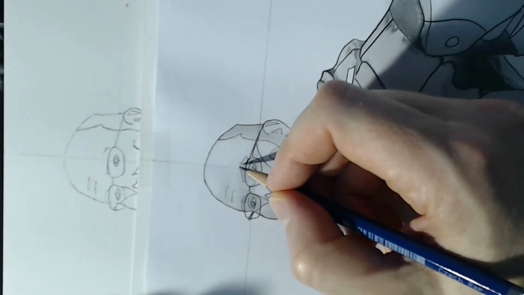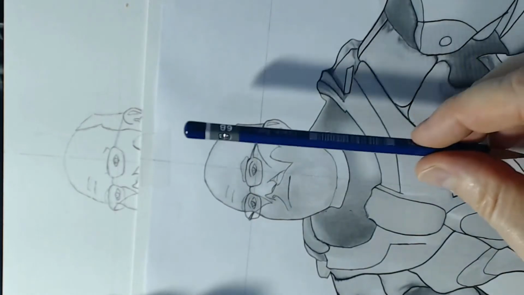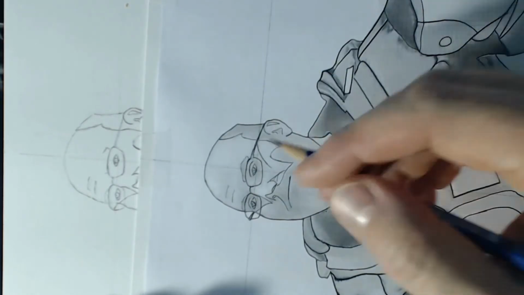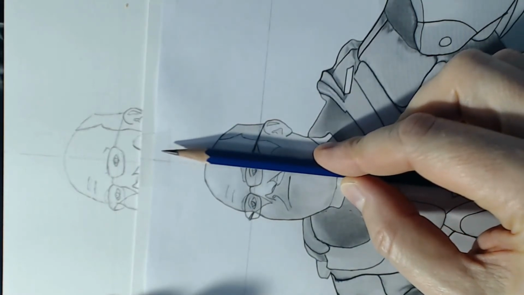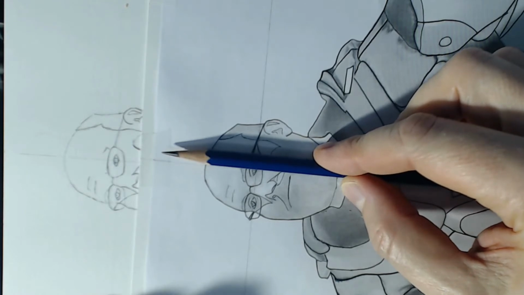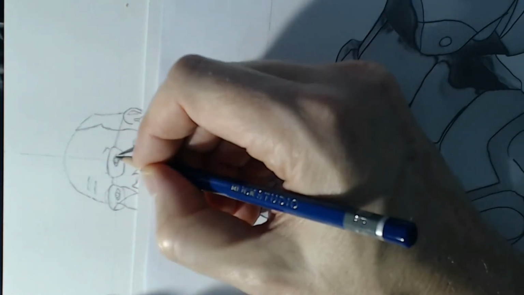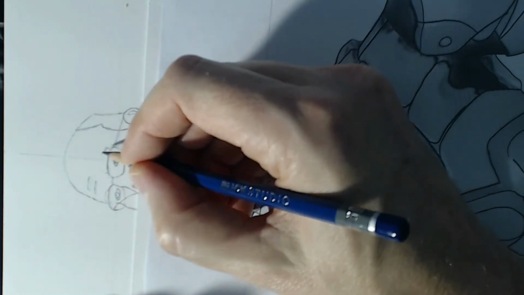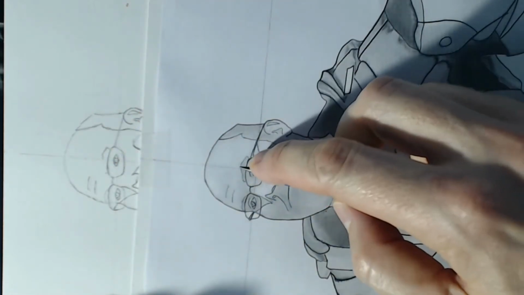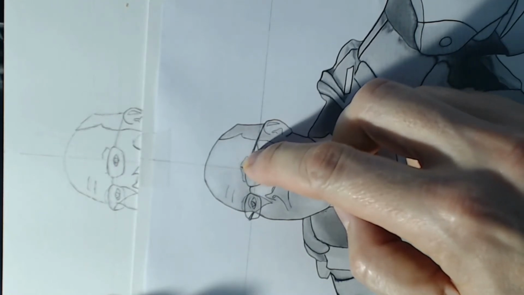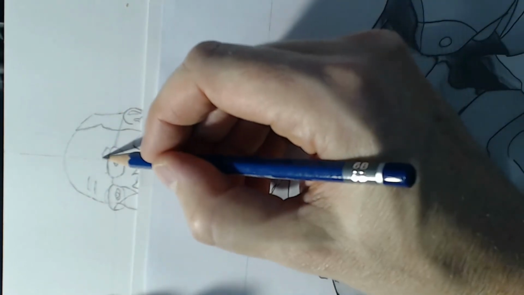And then it's going to be about blocking here. So this little peak right here is going to be just past the corner, about halfway between the corner of the eye and the edge of the pupil. It's going to peak about there, and it's going to be about that long. Okay, yeah. It's fairly close.